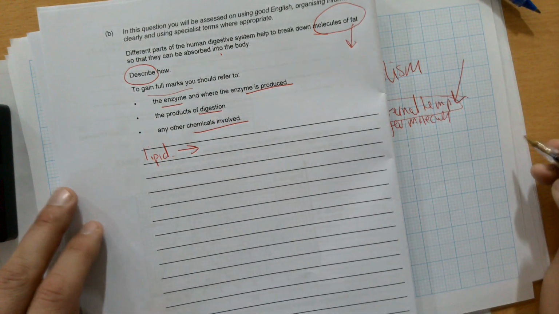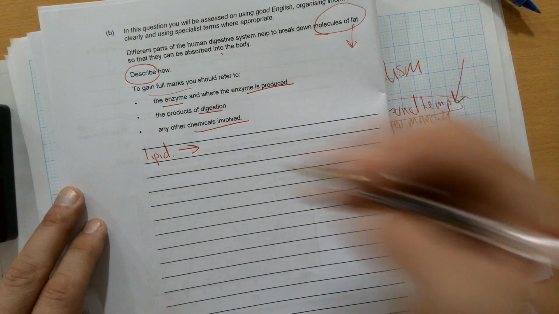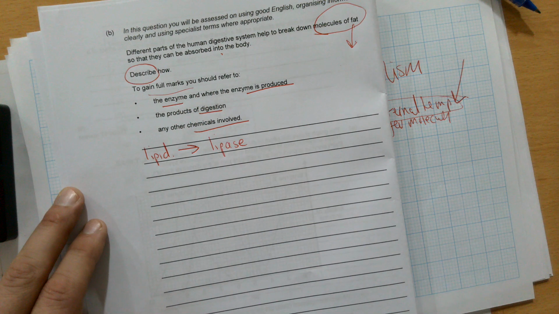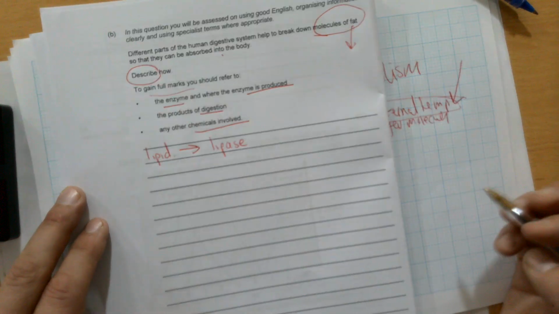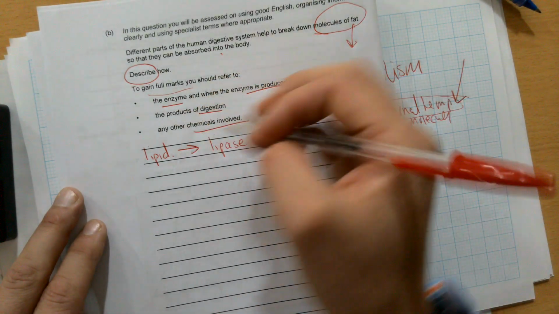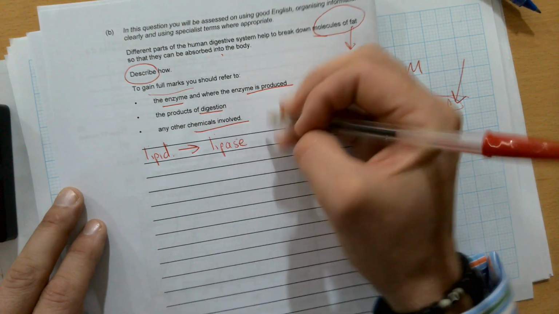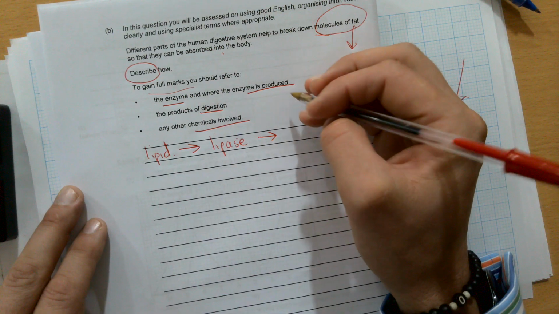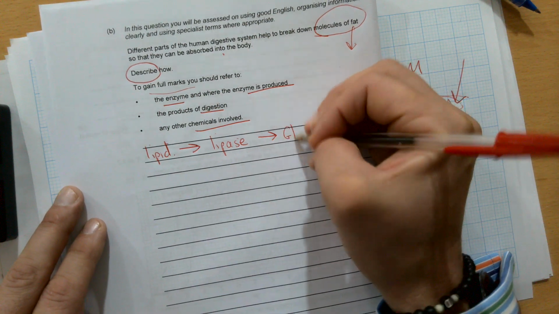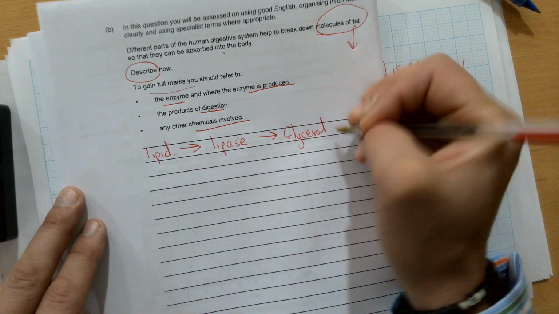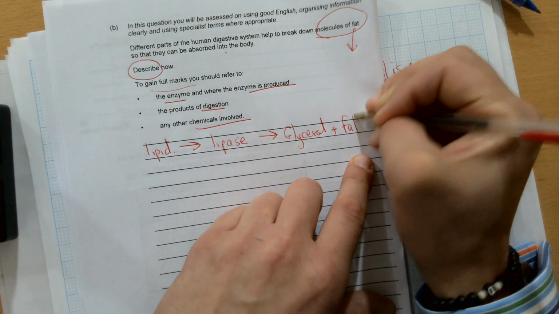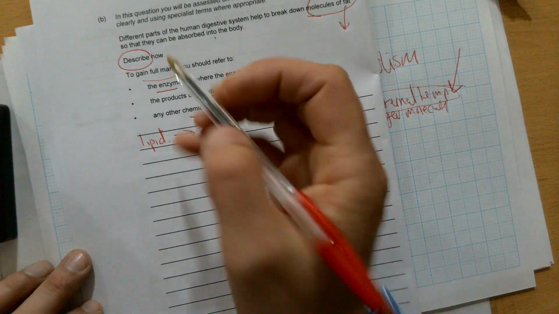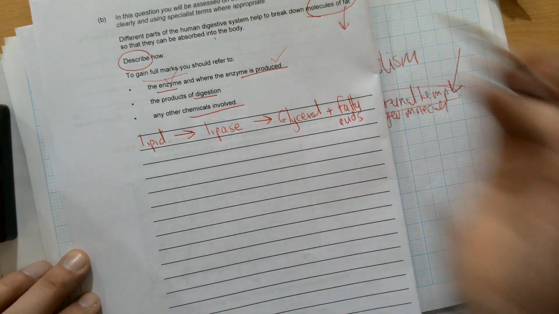So what's the enzyme that breaks down a lipid? Well, they all end in A's, that would be called lipase. So I'm just brainstorming at the moment, and then we'll put it into some chronological order. Lipids are broken down by lipase, and the products of that reaction, and this is quite a difficult one to remember, this is where the old tasomai will help you out, are glycerol and fatty acids. So we've got the name of the enzyme, and we've got what is produced.